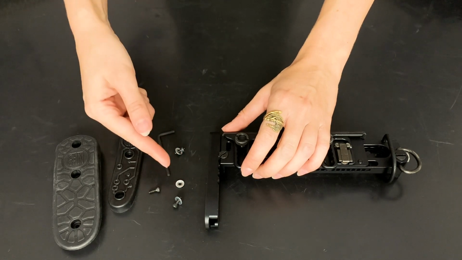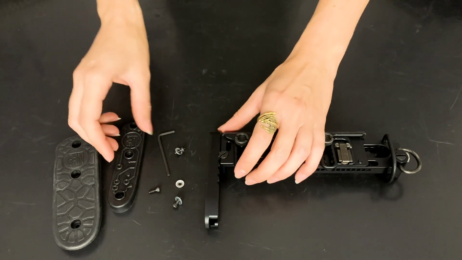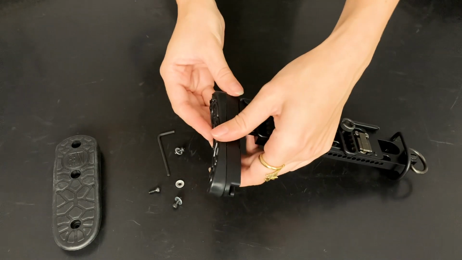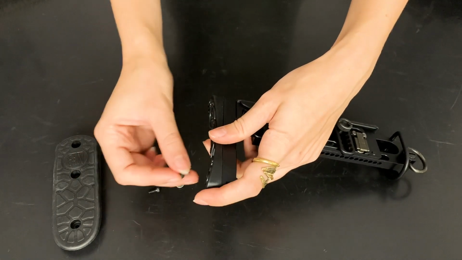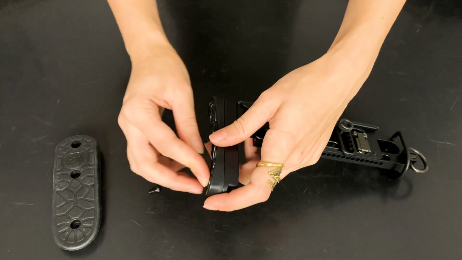Here we have also 3 washers. We place them under the screw. There are 3 additional washers in the kit for another butt pad.